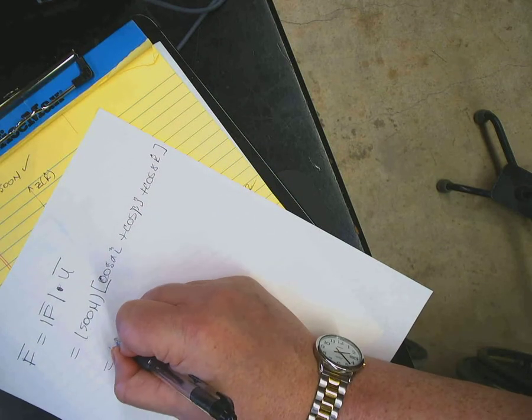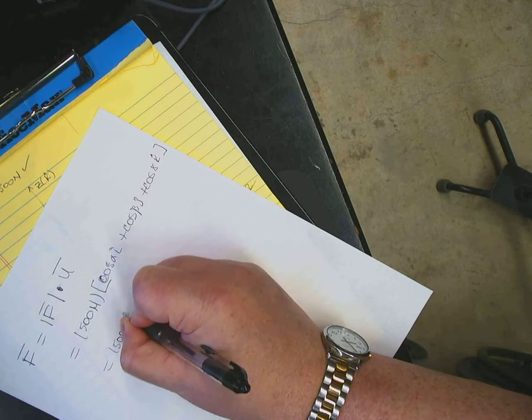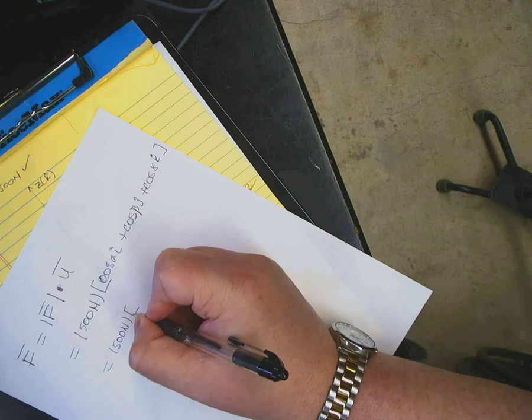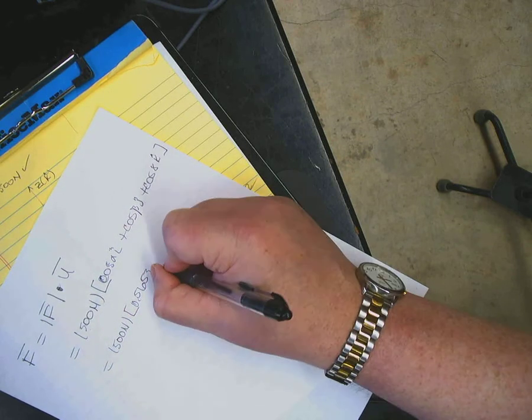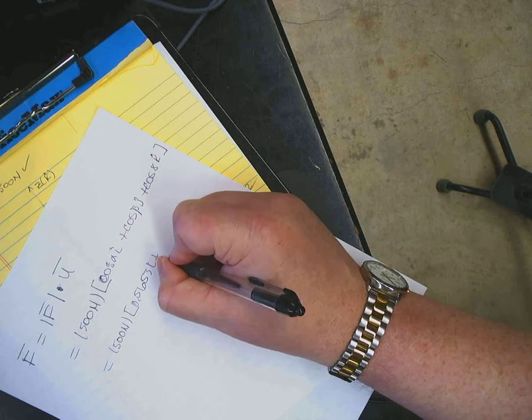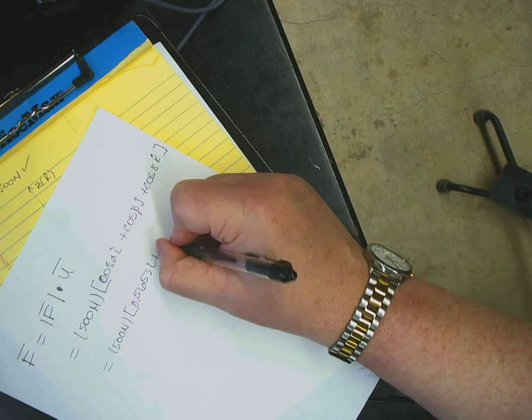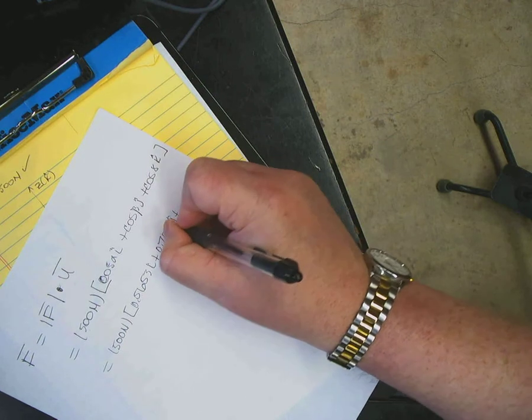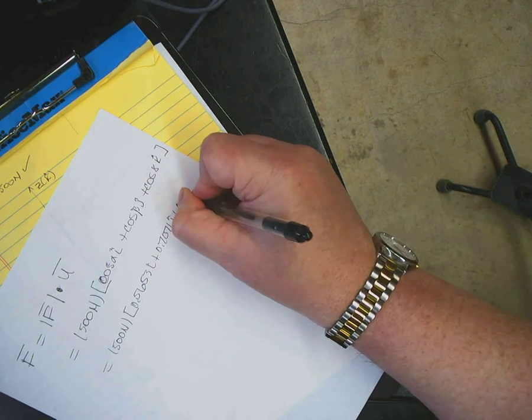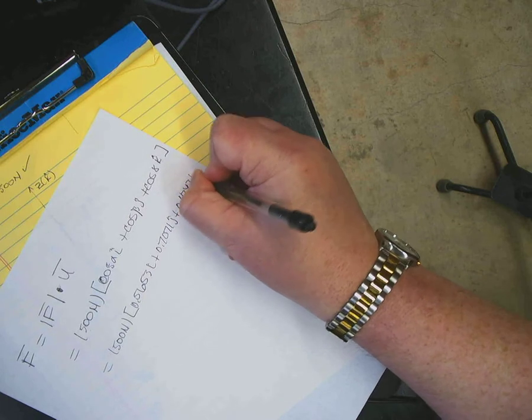So I've got 500 newtons times 0.5653 in the i hat plus 0.7071 in the j hat plus 0.4243 in the k hat direction.